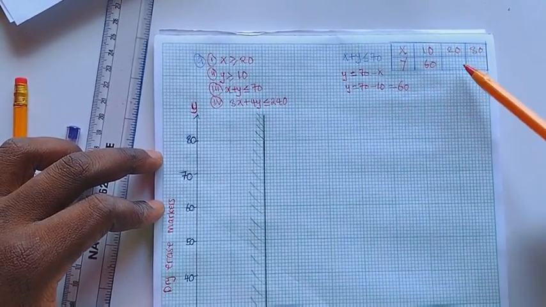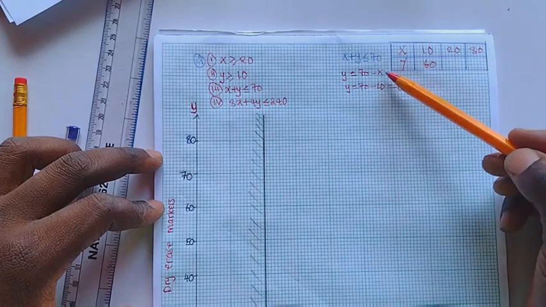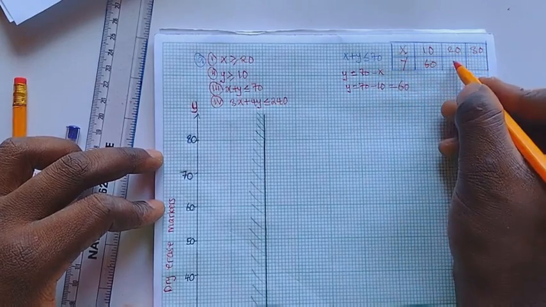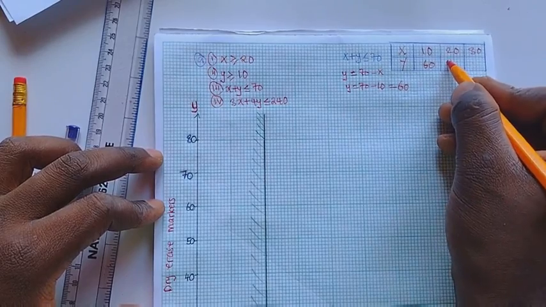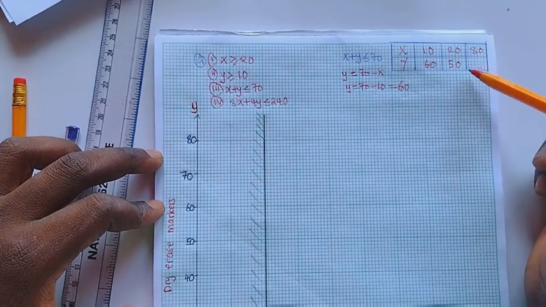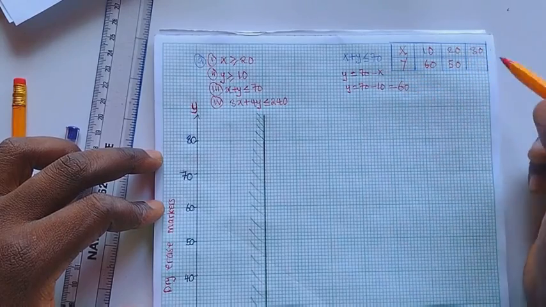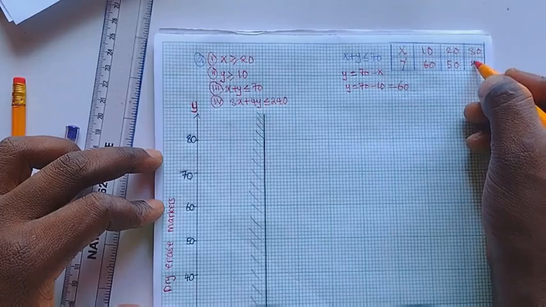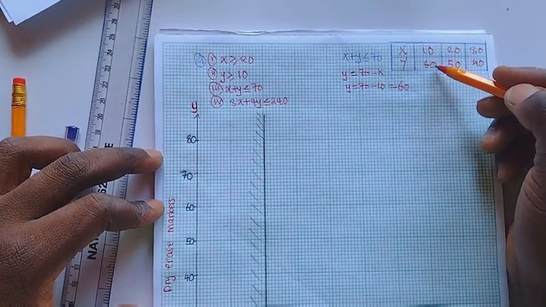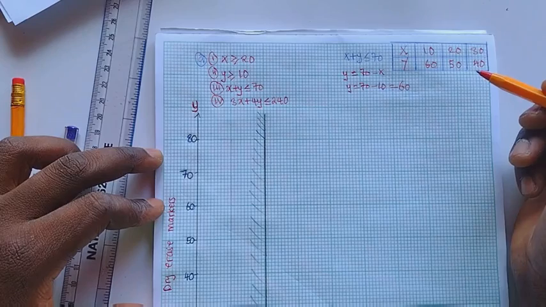To find the value of y when x is equal to 20, you put a 20 where there is x. So 70 minus 20, you get a 50. Then you find the value of y when x is equal to 30. So 70 minus 30, the value of y will be 40. So these now are coordinates: 10,60, 20,50, 30,40.